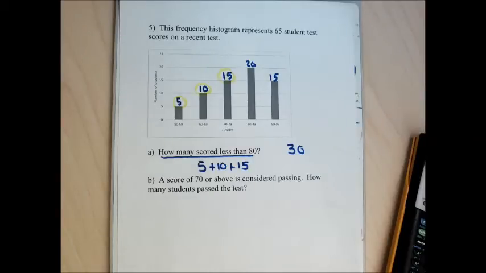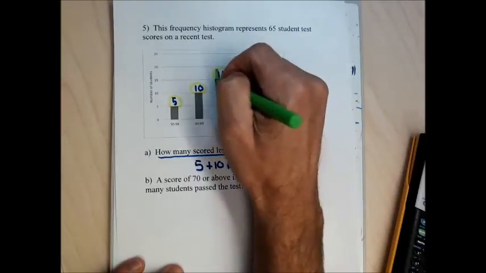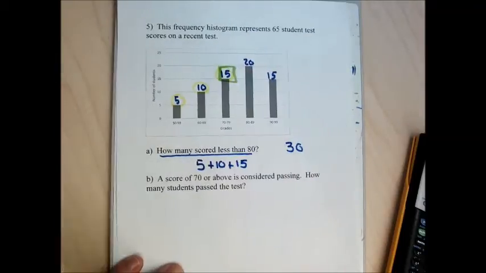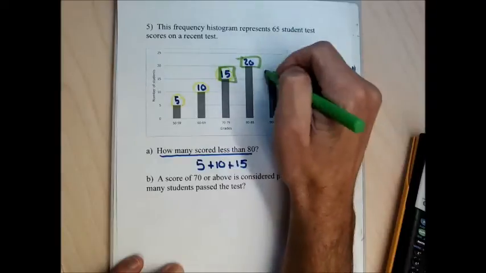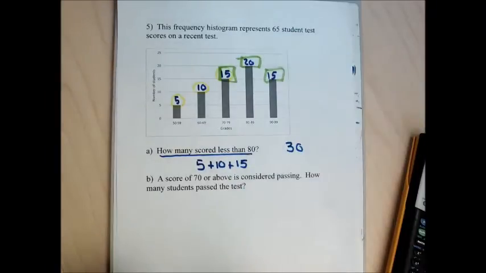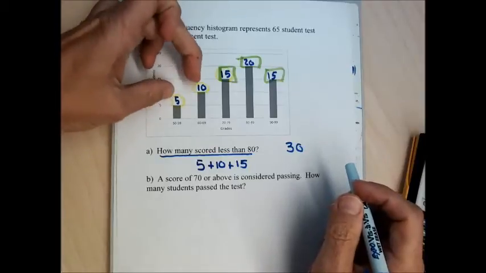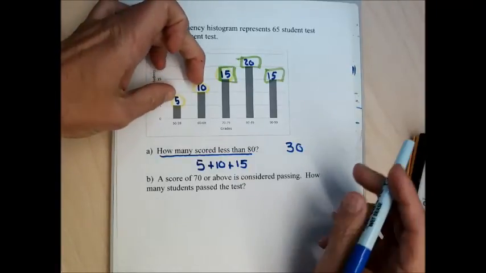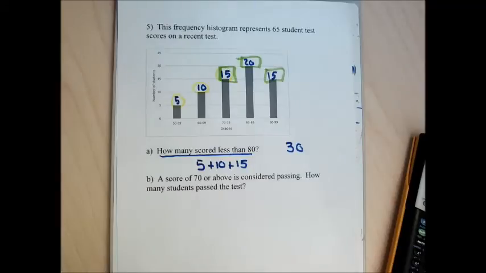For part B, a score of 70 or above is considered passing. These students that scored 70 to 79, these that scored 80 to 89, those that scored 90 to 99 would all be classified as passing. The students that scored 50 to 59 and 60 to 69 wouldn't be in the passing category. I'm not going to count them.